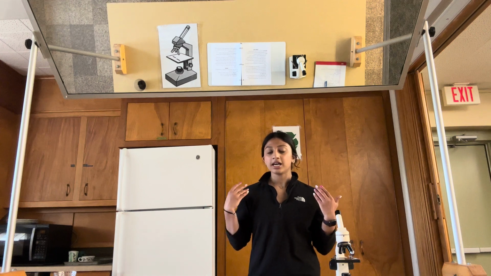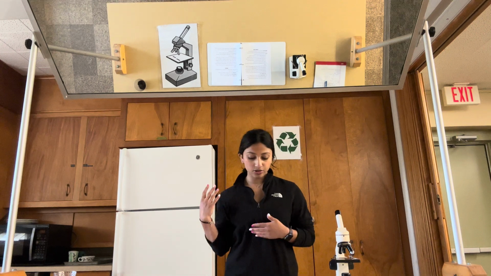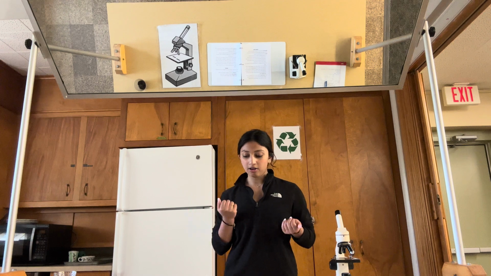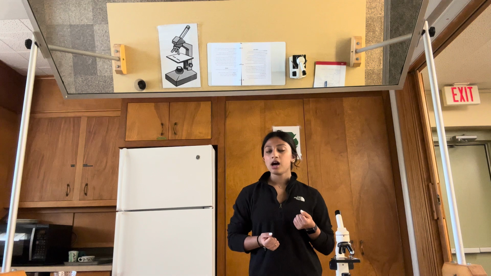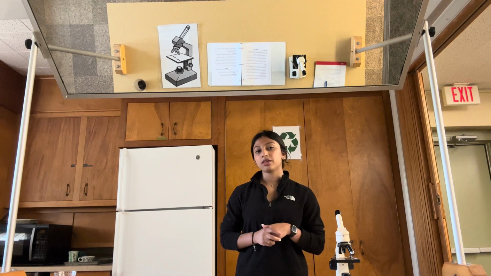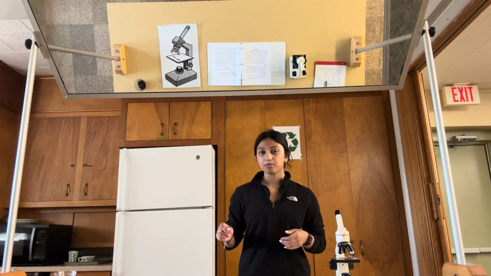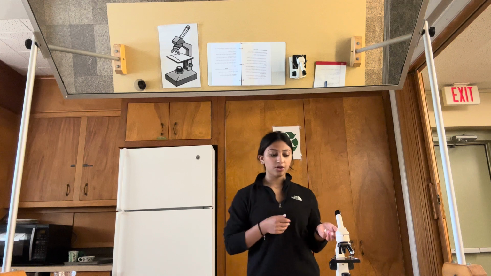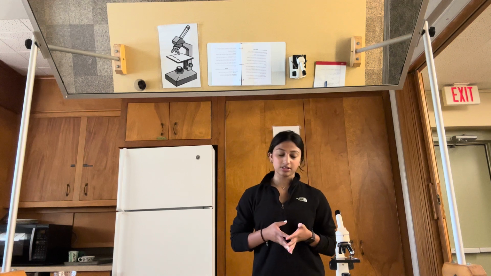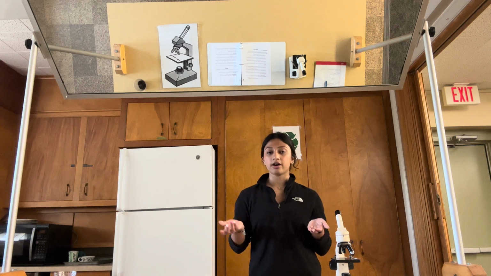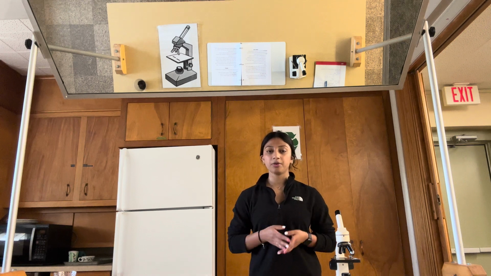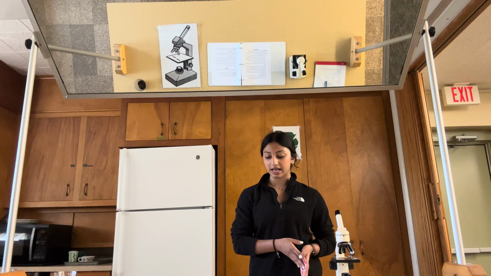These will include hair and an optional cheek cell slide, where the students will swab the inside of their mouths with a Q-tip and prepare the slide to view their cheek cells in the microscope. This is optional, and the students will also have the choice to view pre-prepared slides.